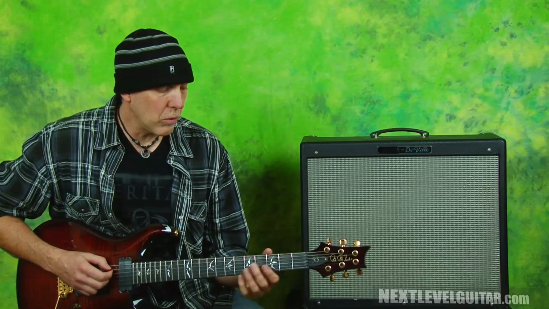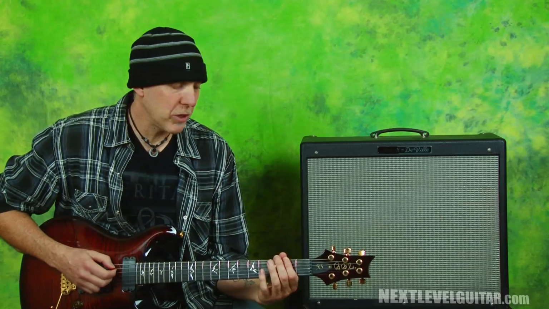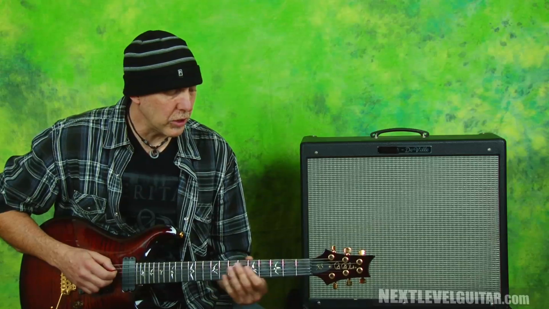If I wanted to play this, let's say, in the key of G, I want to do a G major 7 arpeggio. So I would find my G note and go back a half step to F sharp and start it from there.